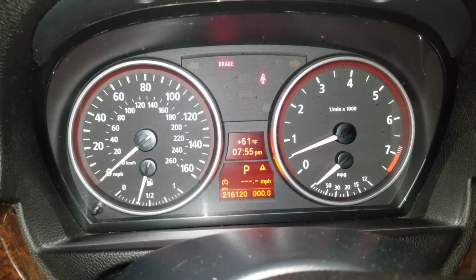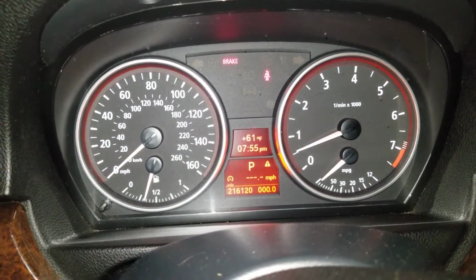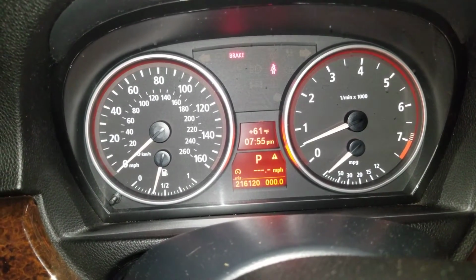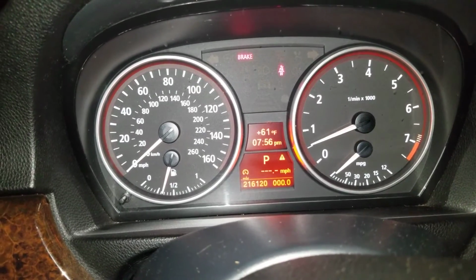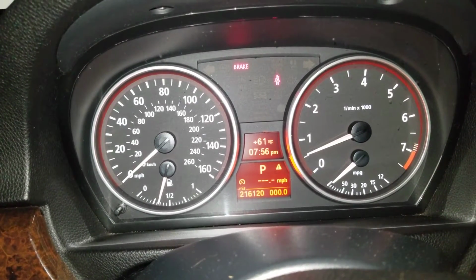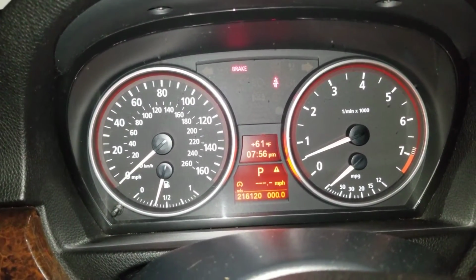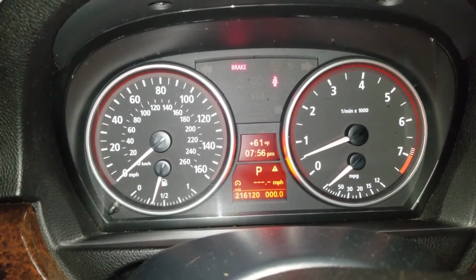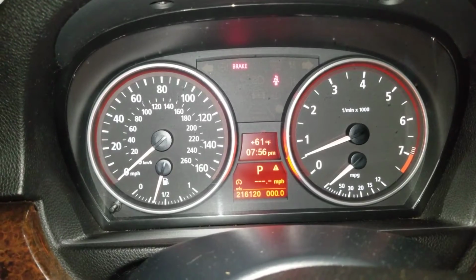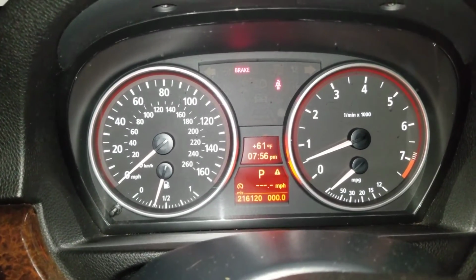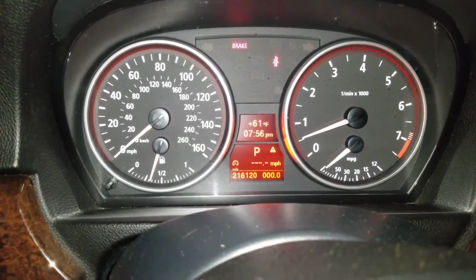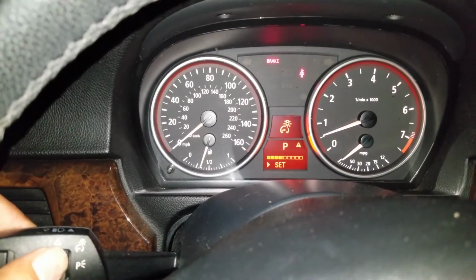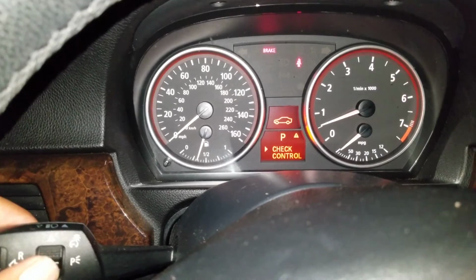Alright, so now I'm going to show you how to check for codes on your car using the cluster. This is actually very easy, and you can get a whole lot of information, more than usual, just by following this procedure. And I'll have the page, what the different numbers mean, right below, but this is the procedure for it. So what you do is you go over here to the stock, and then you select check controls.